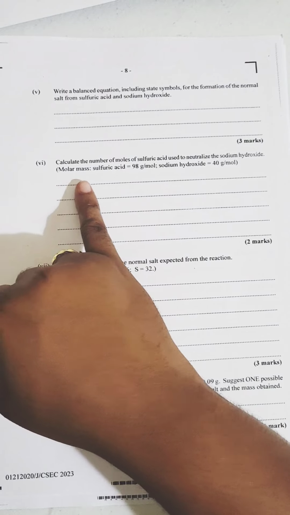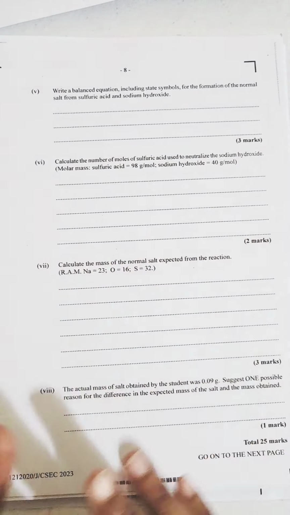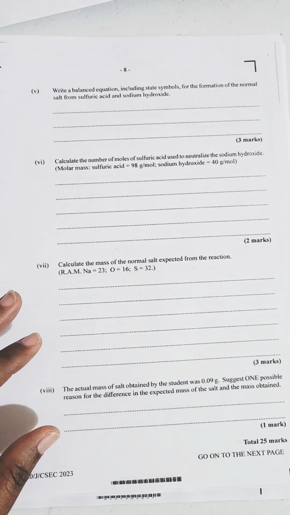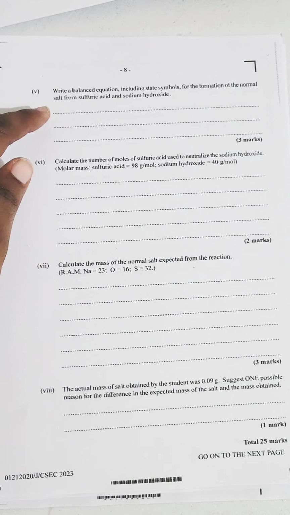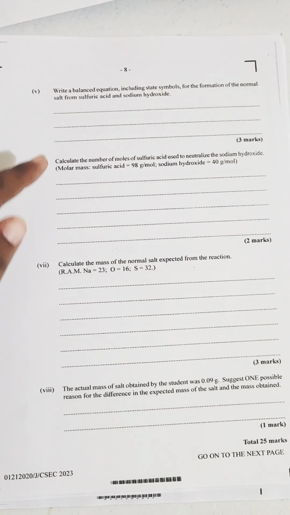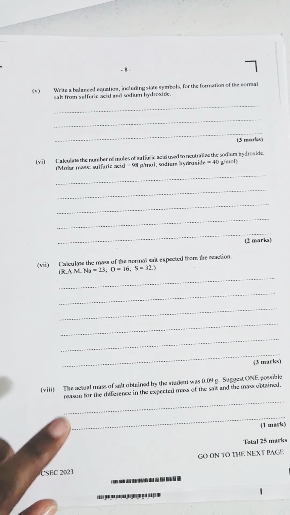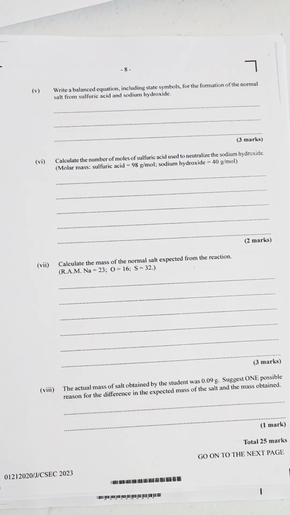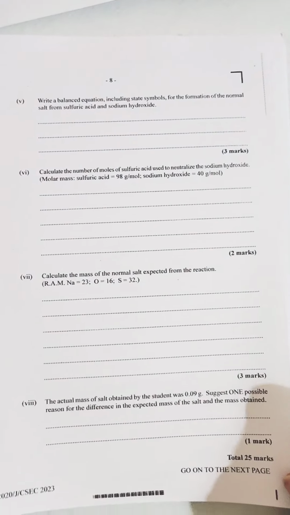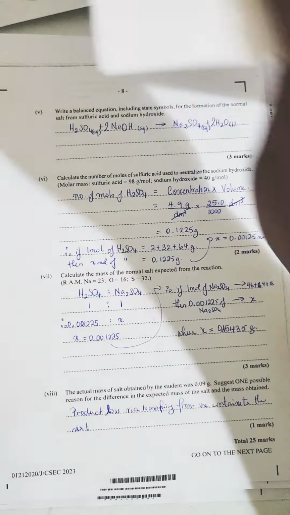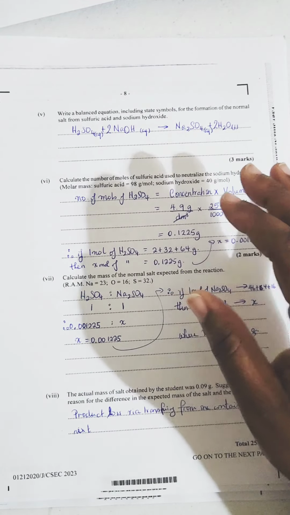And they give you the molar mass of sulfuric acid and sodium hydroxide, so you don't even have to work out anything there. Then it says calculate the mass of the normal salt expected from the reaction. So you're going to have to go from the theoretical equation and do some equating. Then it says the actual mass of salt obtained by the student was 0.09 grams. So suggest one possible reason for the difference in the expected mass of the salt and the mass obtained. Whew, I am breathless.